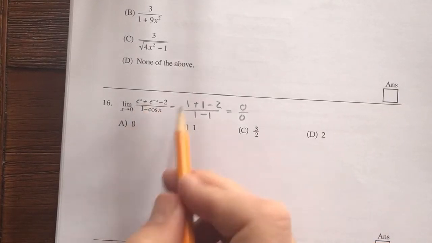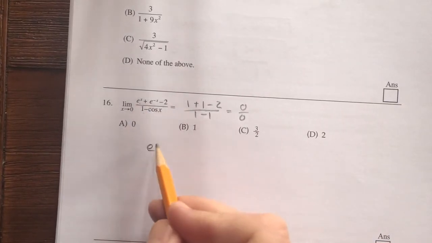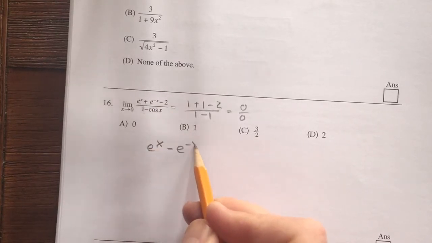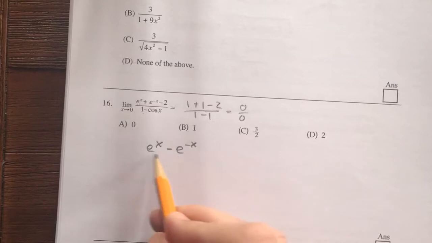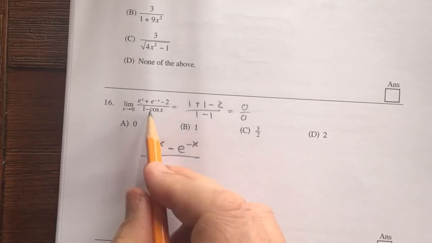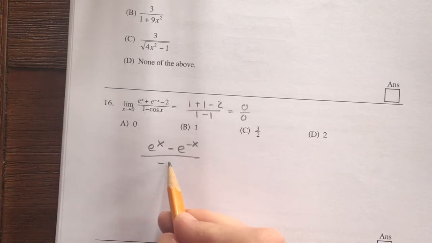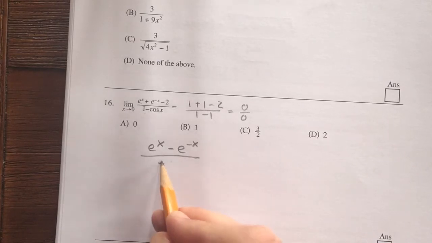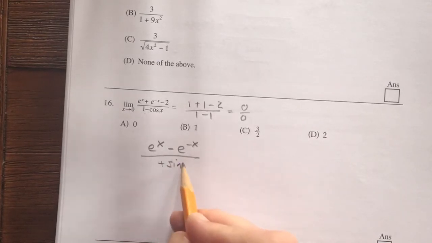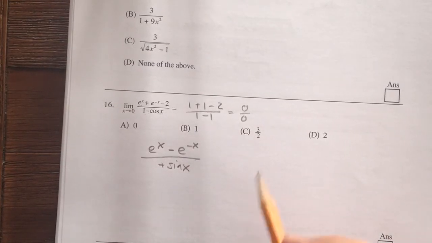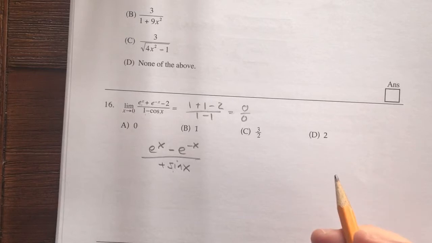So take the derivative of the top: e to the x is e to the x, e to the negative x is negative e to the negative x. The 2 goes away. Take the derivative of the bottom. Derivative of negative cosine would be negative, no, positive sine. Derivative of cosine is negative sine. Yeah, positive sine. Hope I got that right.